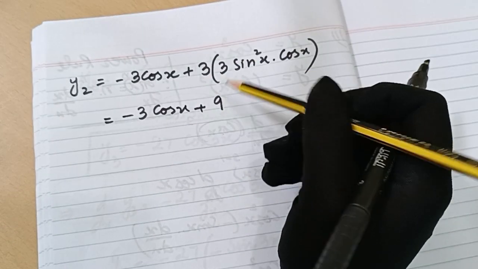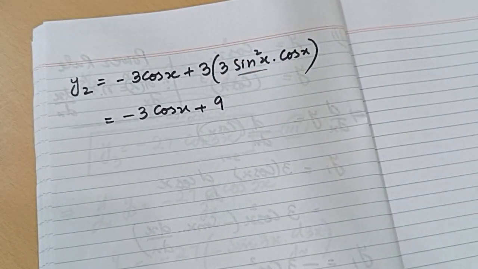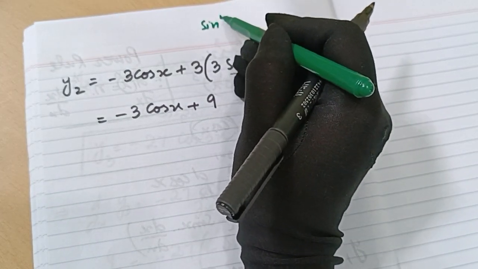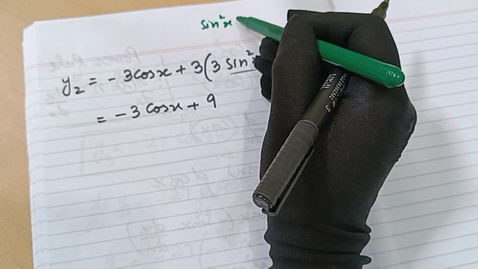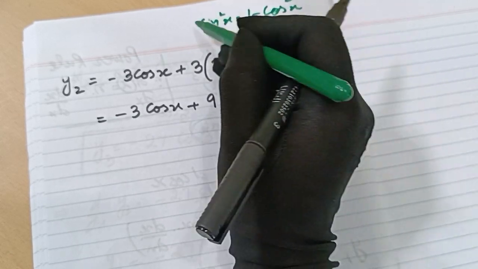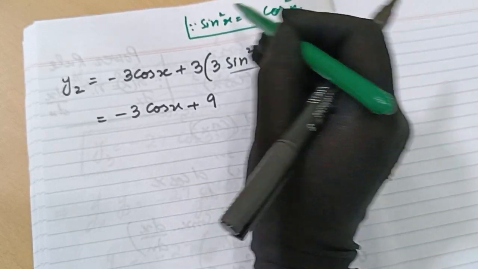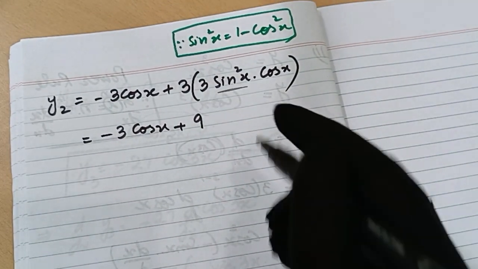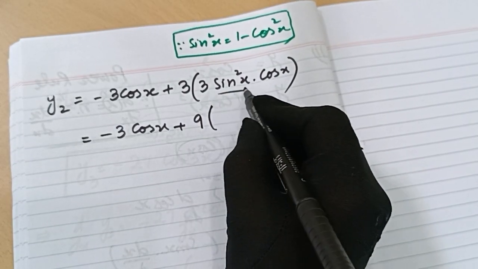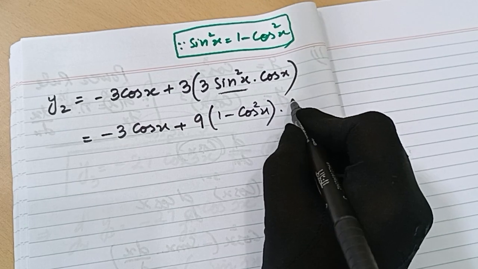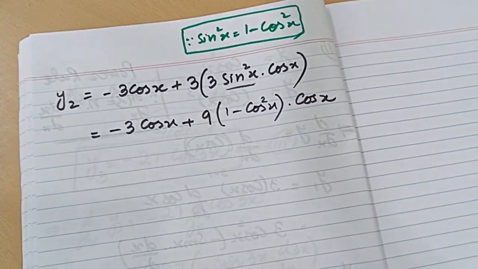Can we write sin square x again by changing it into the identity, sin square x equals 1 minus cos square x? We know this identity, so we can use it. 3 times 3 is 9. Instead of sin square x, I will write this identity into cos x.